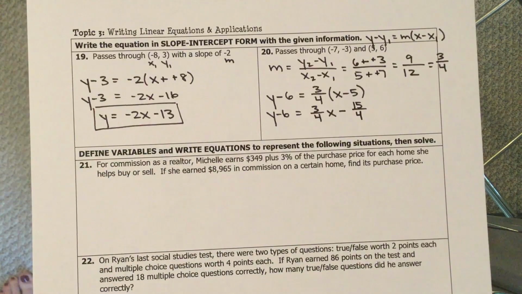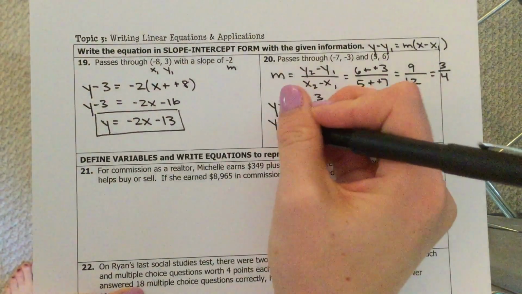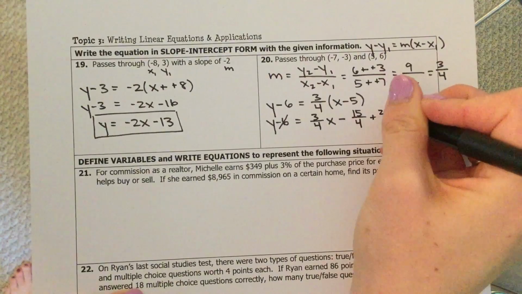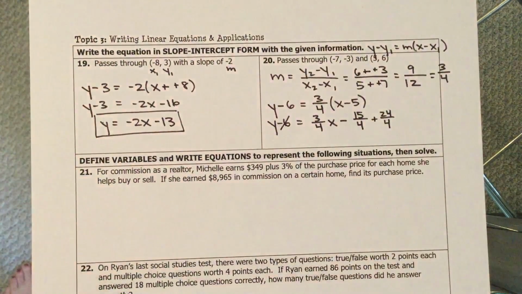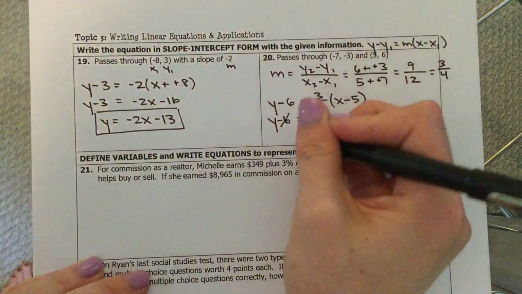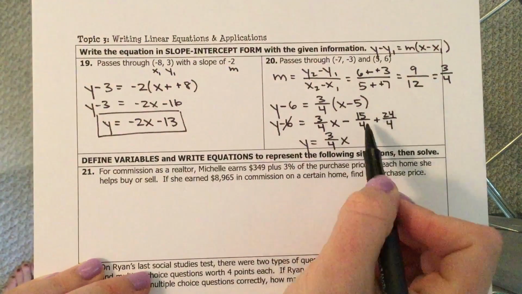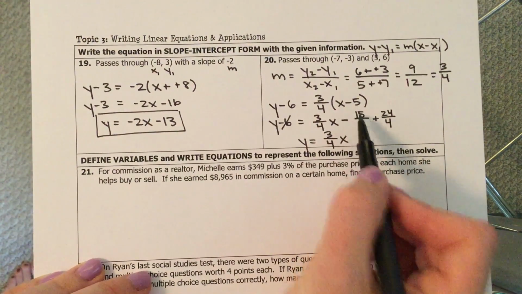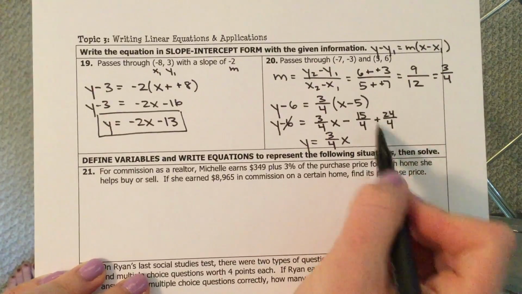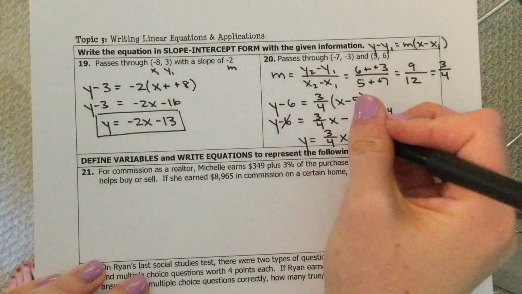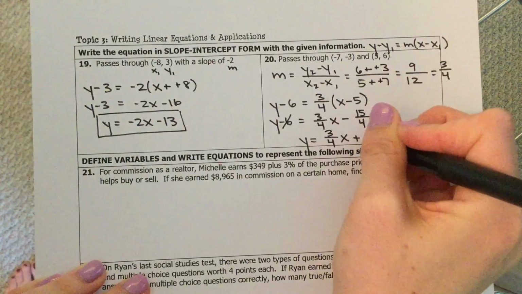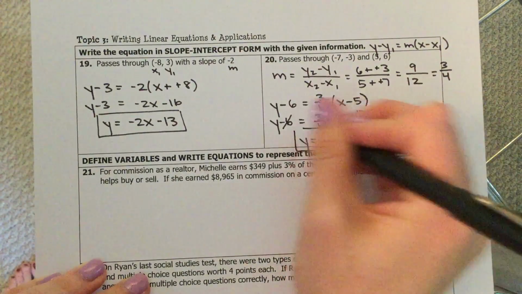Okay, and then to add 6, this is going to be a little bit tricky. To add 6, I'm going to add 24 over 4. So 6 is the same as 24 over 4. I do that so that my constants have the same denominator, and then I'd be able to add them. So y is now by itself. I have 3/4 x, and my constant is this negative 15/4 that was there already, plus 6, which is equivalent to 24 over 4. So when I do that and add them together, I end up with 9/4.